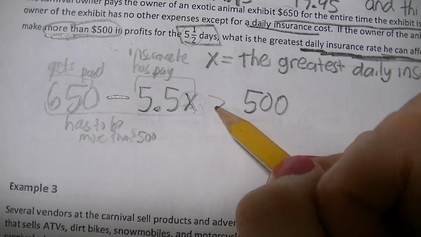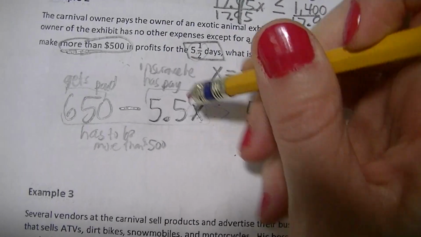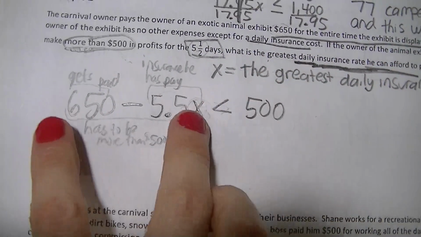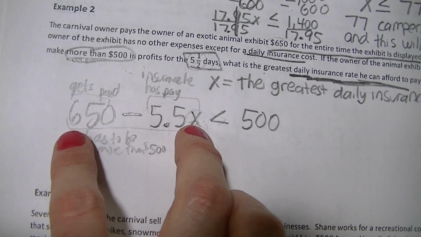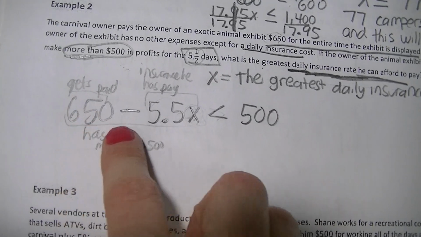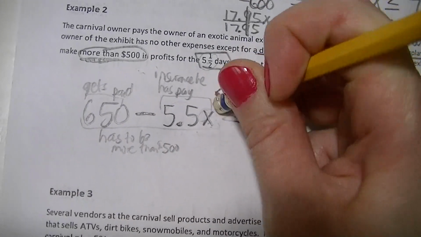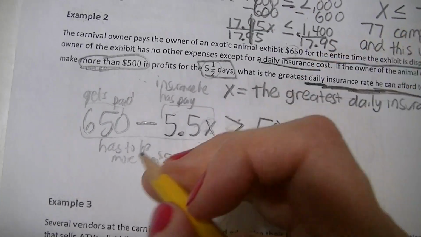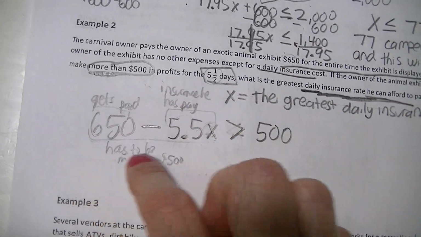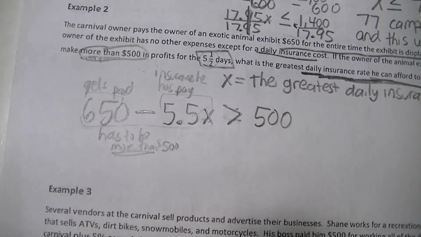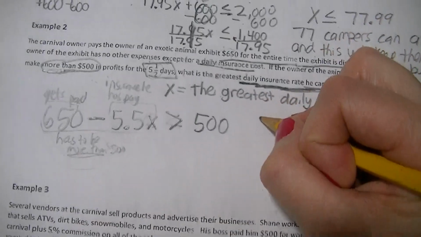If I went this way, is this more than 500? Nope. If you went this way, is this more than 500? Nope. I mean, hold on. What am I doing? So, if we had it this way, is that more than 500? Nope. Okay, if we had it this way, is that more than 500? Yes. Because he gets paid this much and then subtracts that. He wants this amount to be more than 500. Sorry. Brain spasm. Okay, so I'm going to go ahead and rewrite it over here because I need more room.